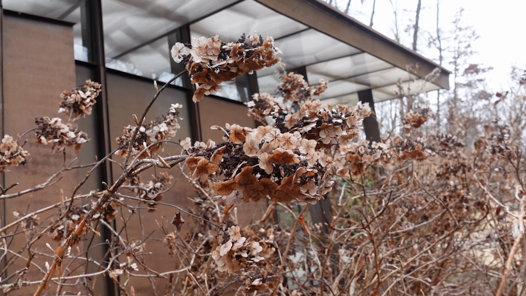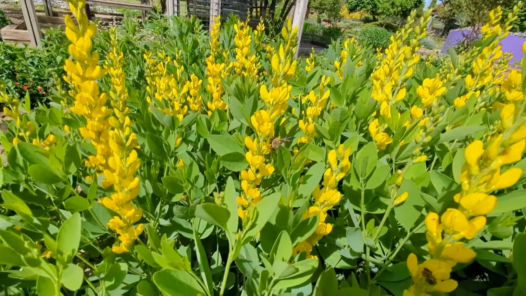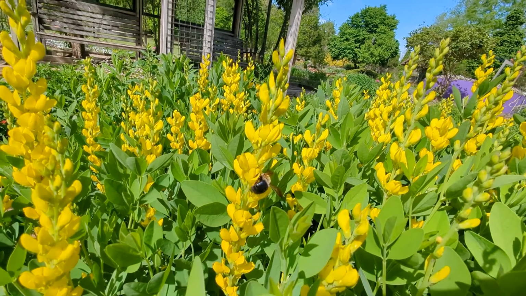Now, a lot of times you'll see a lot of these elements go hand in hand. So if you have a high variety of different colors and stuff like that in your landscape, you're naturally going to have a high variety of textures from all the different plants. But it's just something to consider.